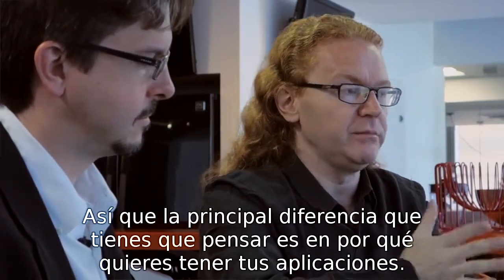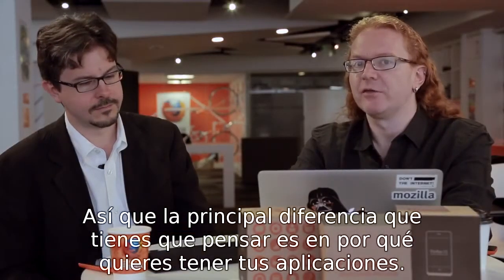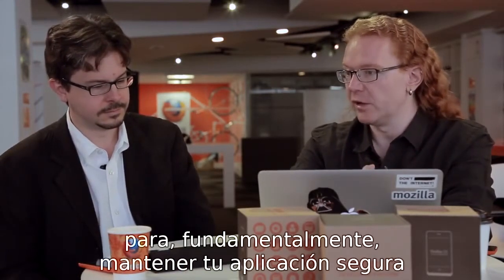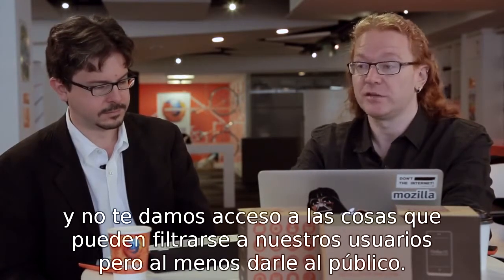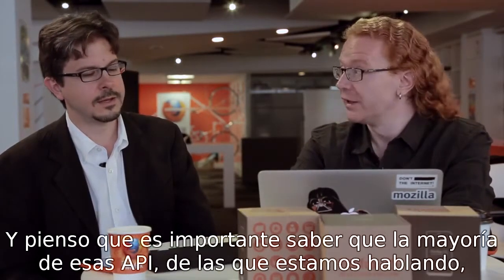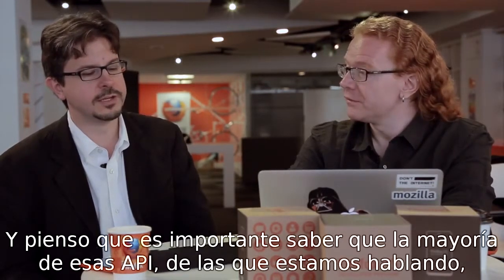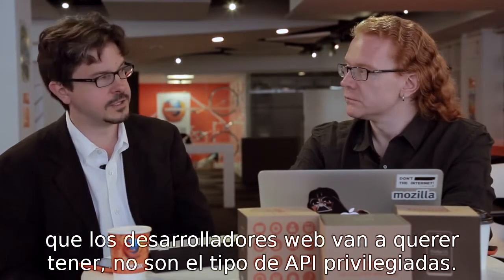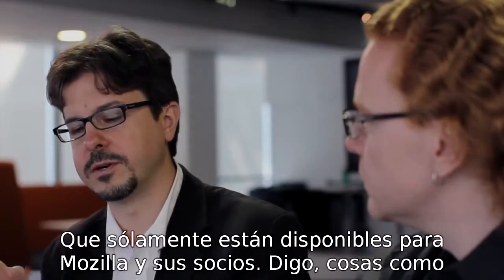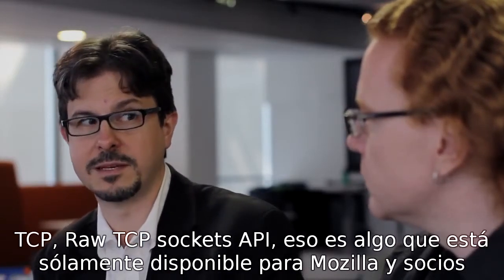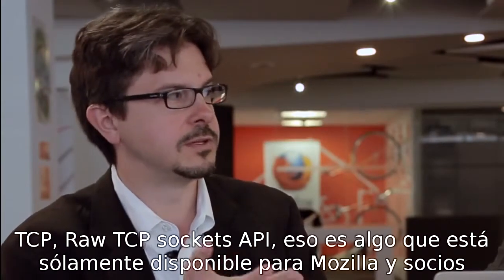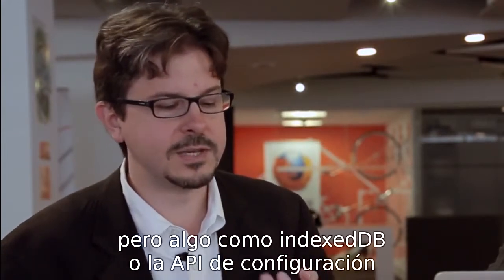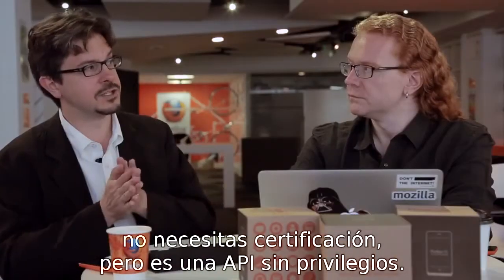Yeah. So the main differentiator that you have to think about is where you want to have your app. If you want to host it yourself and have full control over it, then it's also up to you to keep your app secure, and we don't give you access to the things that might leak out that our users should not give out to the public. And I think it's important to note that the majority of the APIs that web developers are going to want are not the kind of privileged APIs that are only available to Mozilla and partners. So things like the raw TCP sockets API, that's only available to Mozilla and partners. But something like IndexedDB or the settings API, you do need certification, but it's a privileged API.